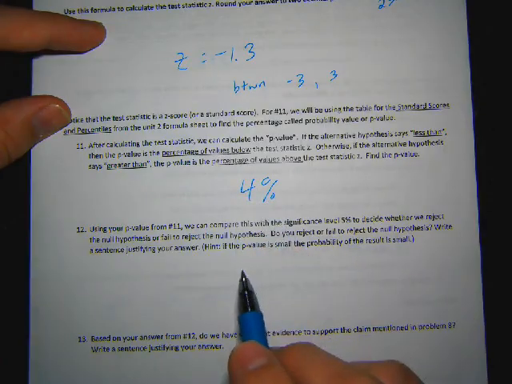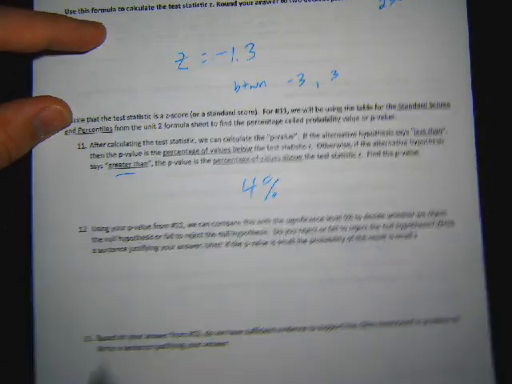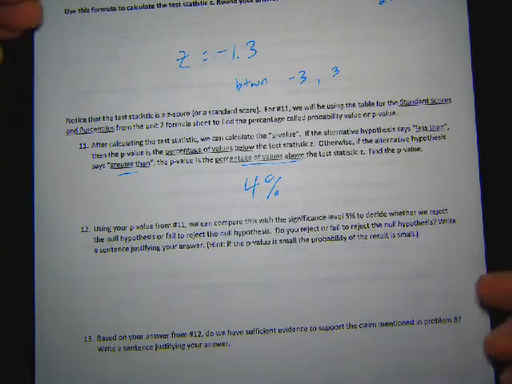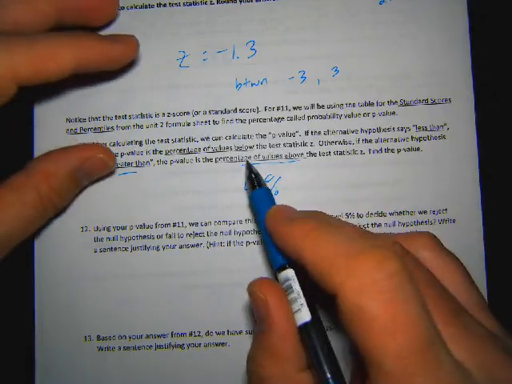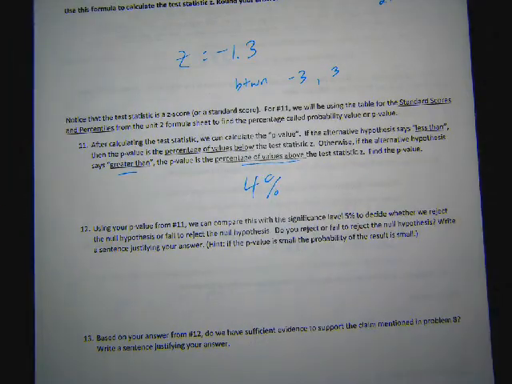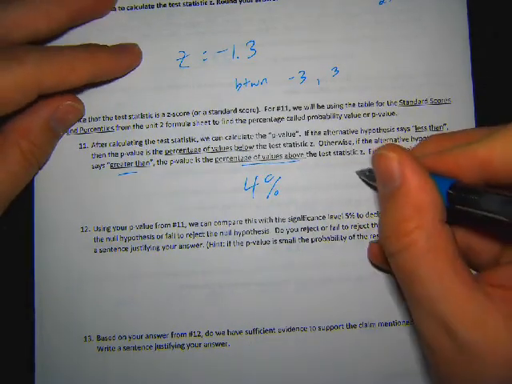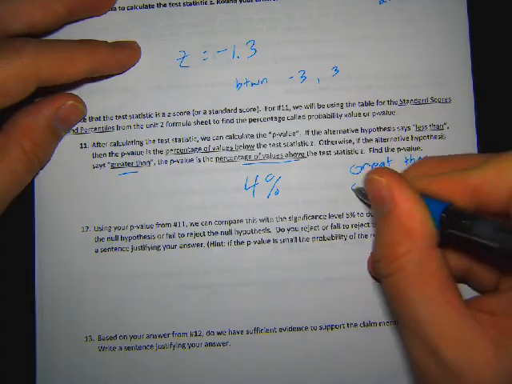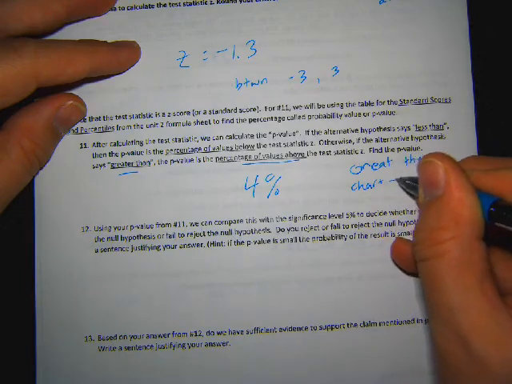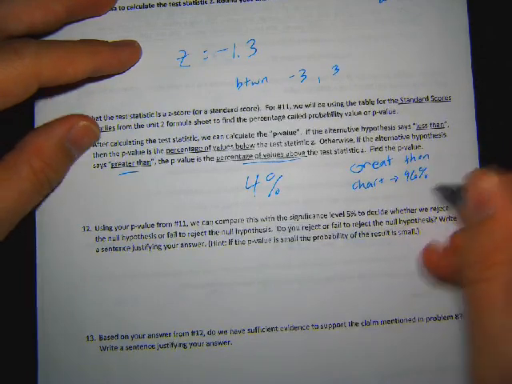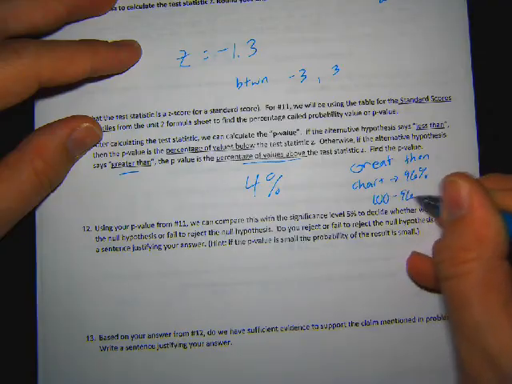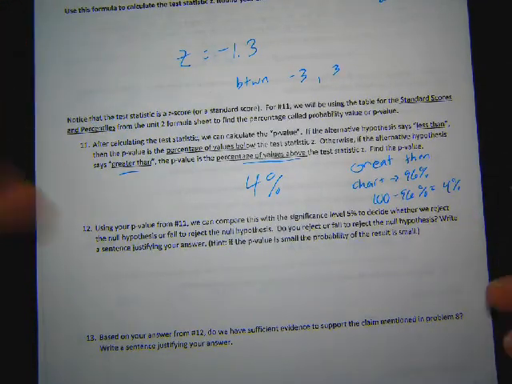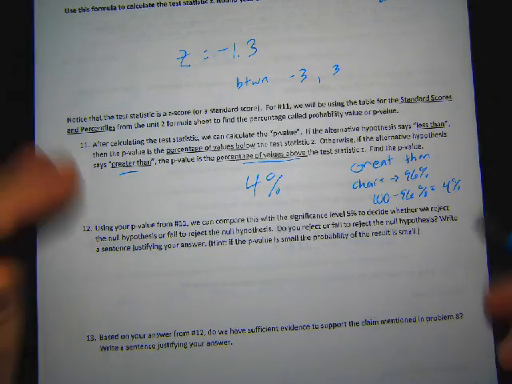If instead of doing less than, you were doing greater than, then you'd actually want the percent above, and you'd have to subtract from 100. So you would end up with like 96%, and then you subtract from 100, and that's how you get your 4%. So if you're doing greater than, the chart would give you something like 96%, and you'd have to do 100 minus 96 to get your actual value of 4% or something like that. And I don't know what the number is going to be because the numbers are going to vary from person to person. But that's kind of the idea.